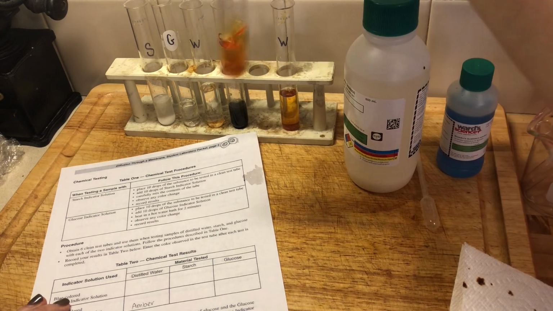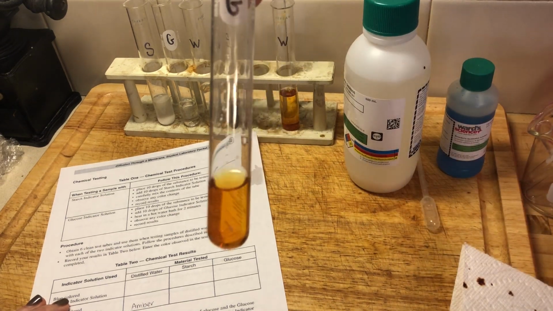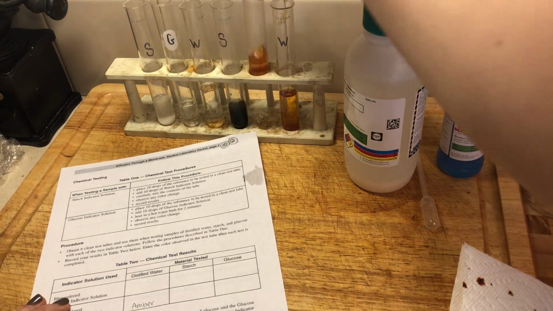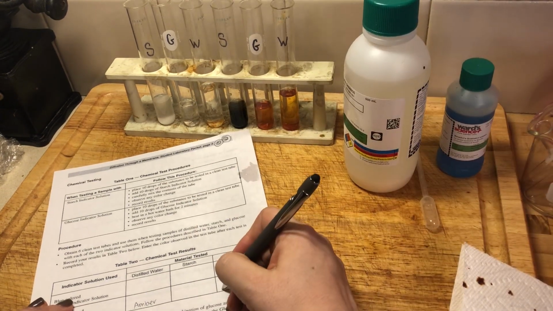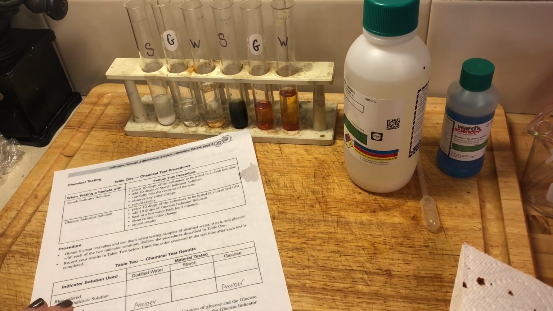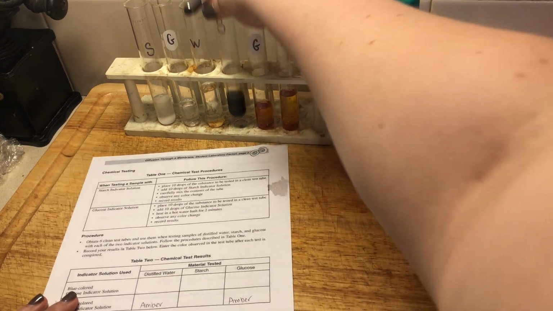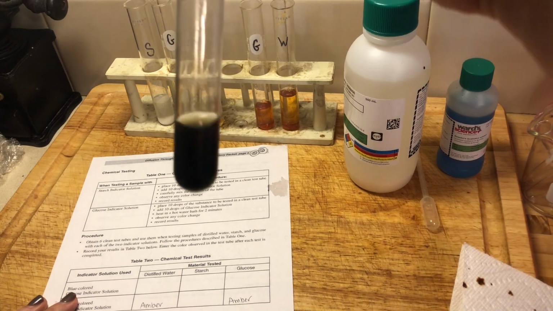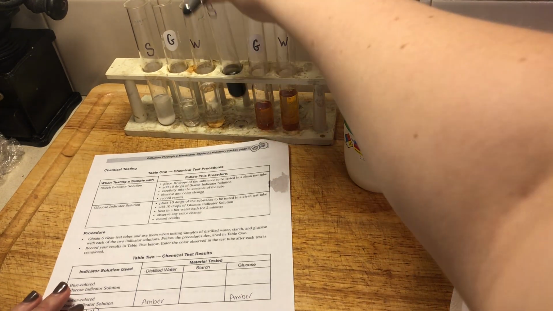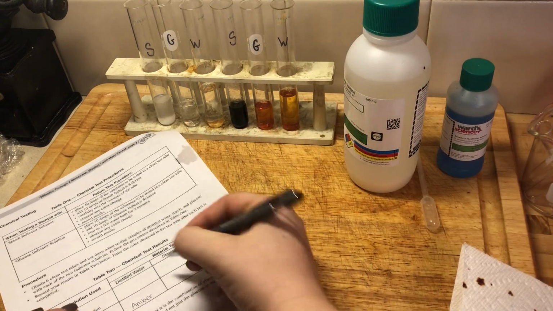If we look here in our glucose test tube, did we have a color change? We did not, right? Glucose test tube, we had an amber color present. So we're going to write amber. Okay? And then our starch test tube, we did have a color change. And you're going to write blue-black, right?